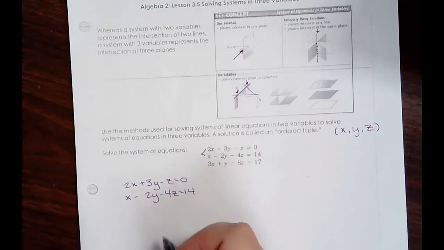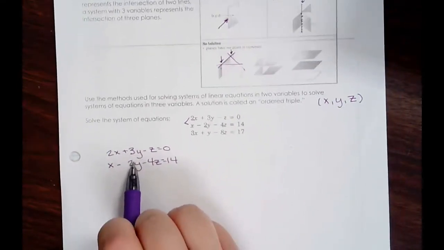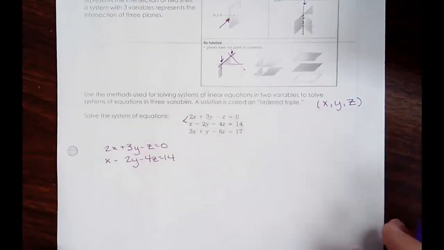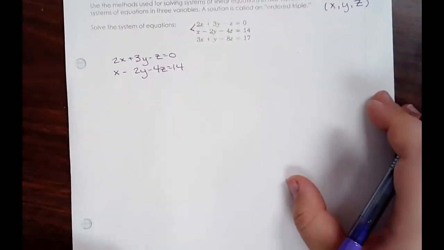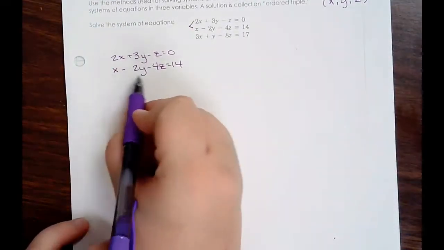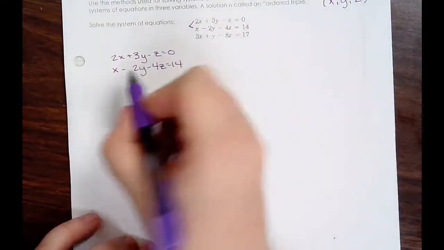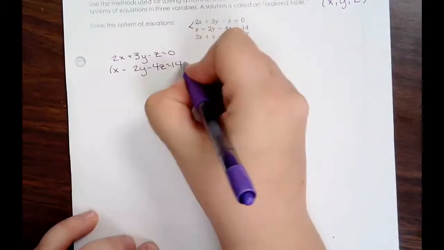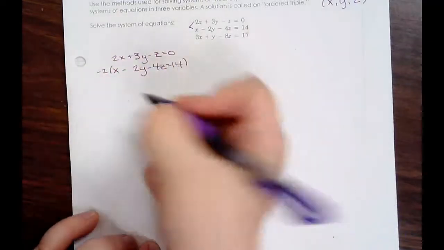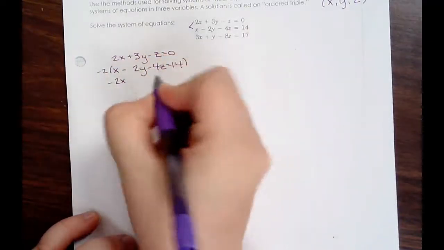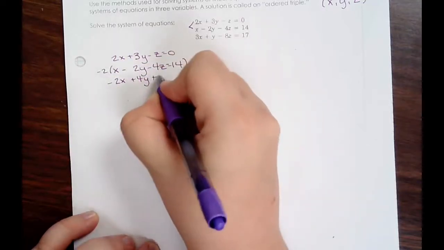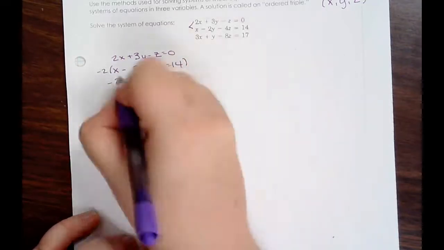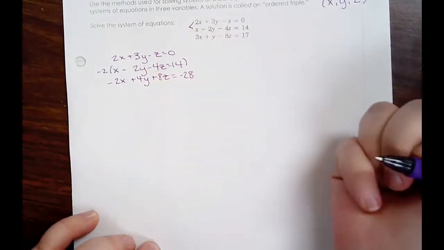And all I'm going to do is use the same elimination methods here that I have previously used with 2 variables. So I want to eliminate in this set the x. So I'm going to multiply this entire thing by -2, because when I do that I get -2x, I get positive 4y, and then I get positive 8z equals -28.